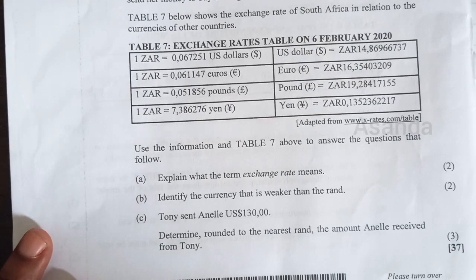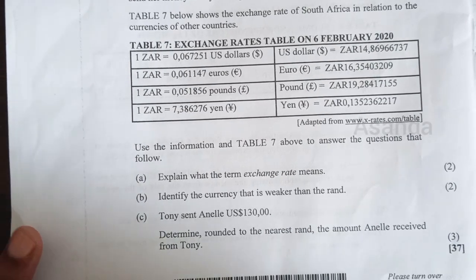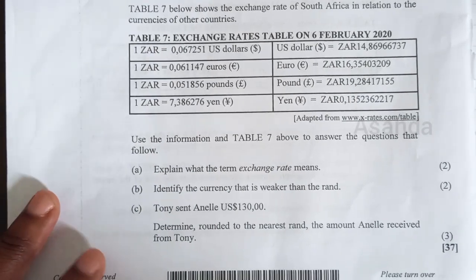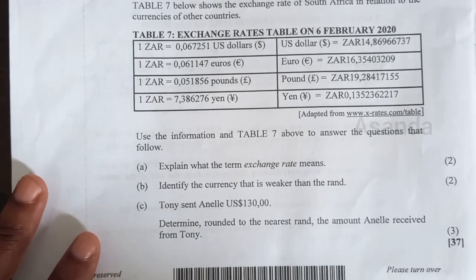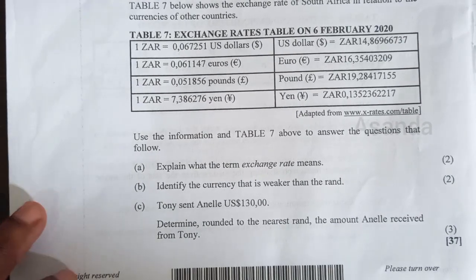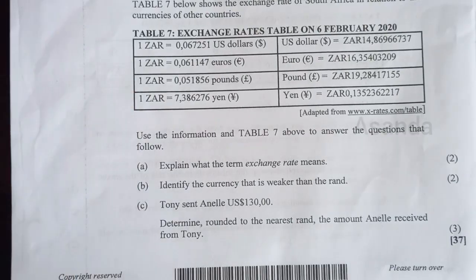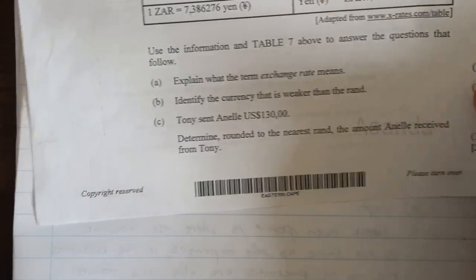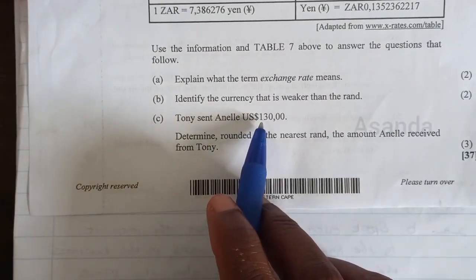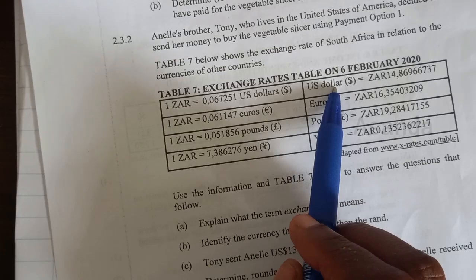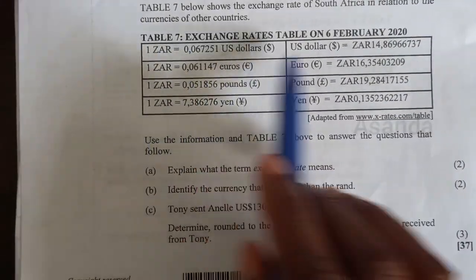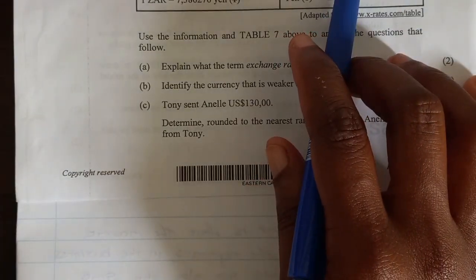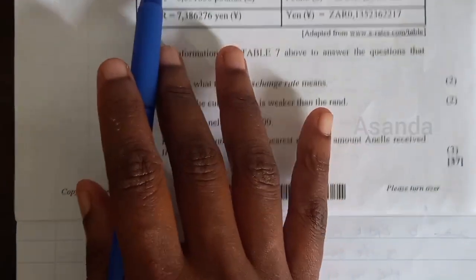So Tony sent Anele $130. Ooh, that's a lot of money. I know, because I'm always looking at the exchange rate. Okay, so determine, rounded to the nearest rand, the amount Anele received from Tony. Okay, so how do we convert exchange rates? Okay, so first of all, this says a US dollar, so we're going to use the US dollar. You can use this or you can use this. It's actually the same thing, but I'm going to use this one here where it says 1 rand.